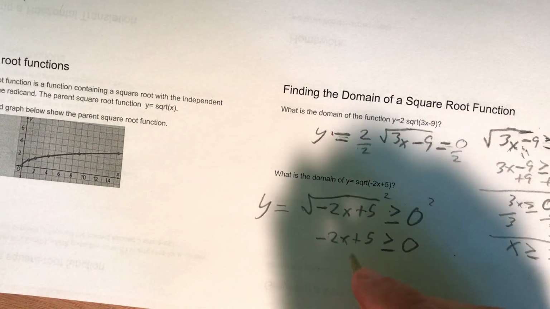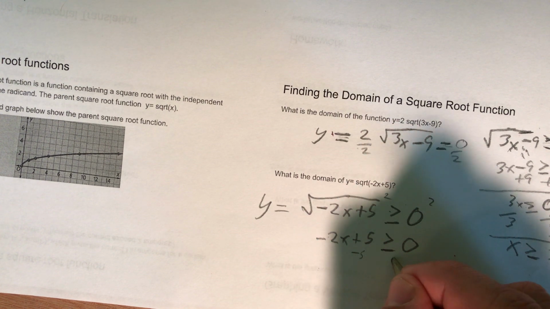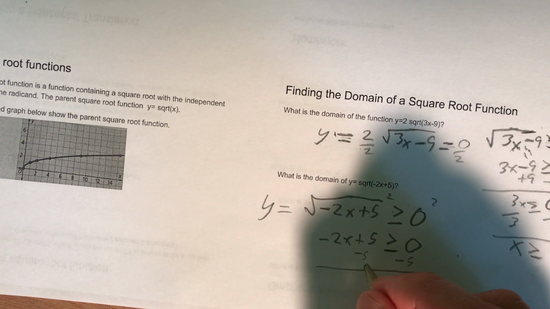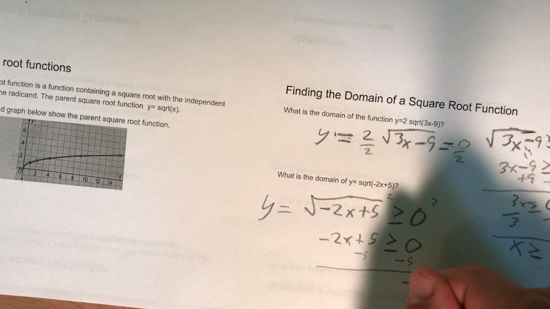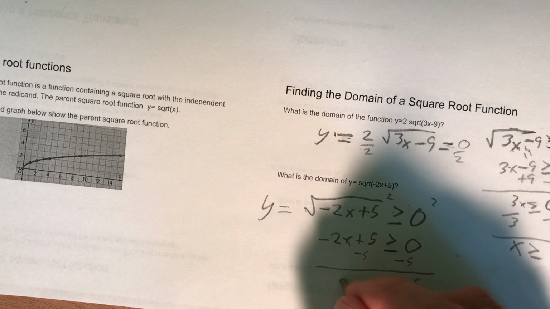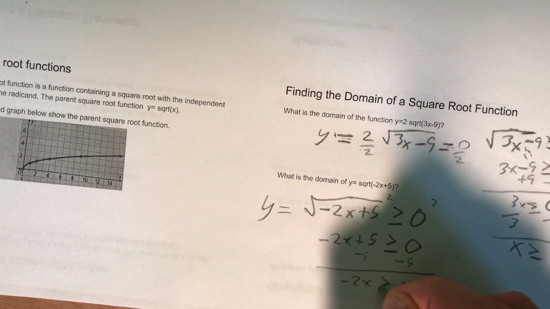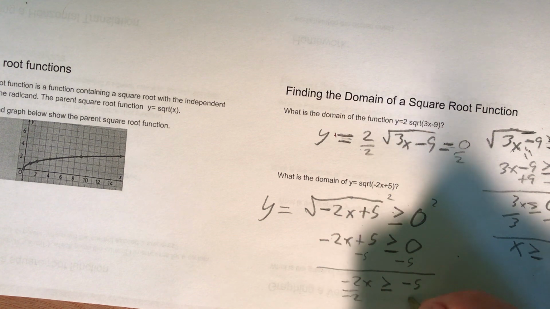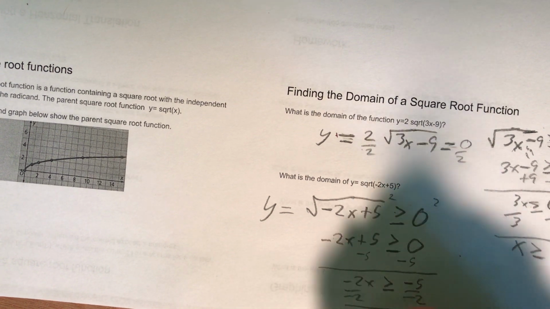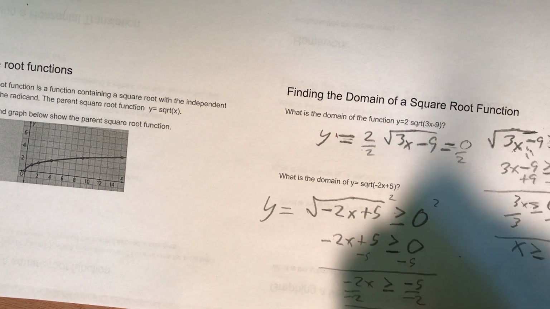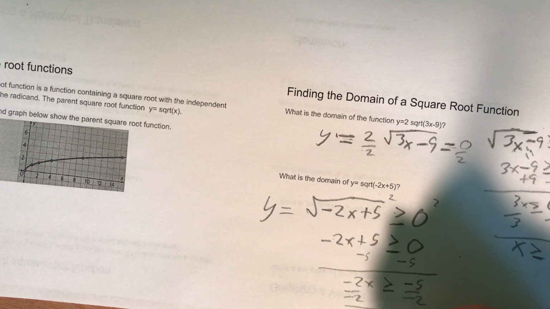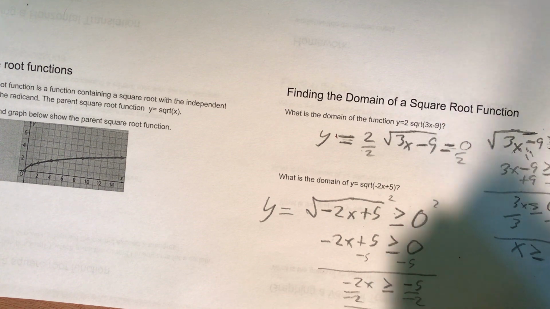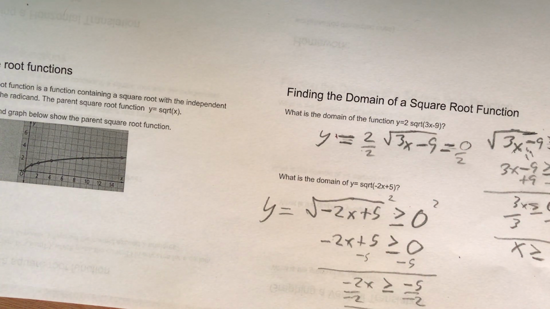Minus 5, minus 5. You end up with negative 2x is greater than or equal to negative 5. Divide by negative 2, divide by negative 2. Since these are both negative, I change the inequality sign, and x is less than or equal to 5 over 2.